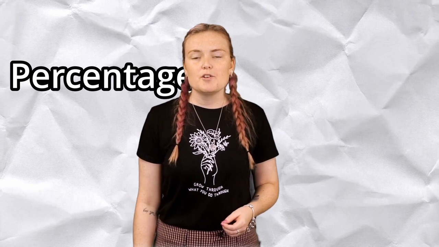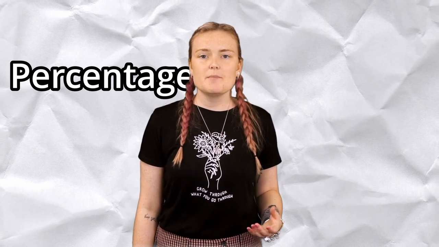Percentage is the number of parts per 100. So it's similar to a fraction where the bottom number is always 100. For example, 5% would mean 5 out of every 100 people. So we can think of them as fractions where the percentage is our numerator and our denominator is always 100.